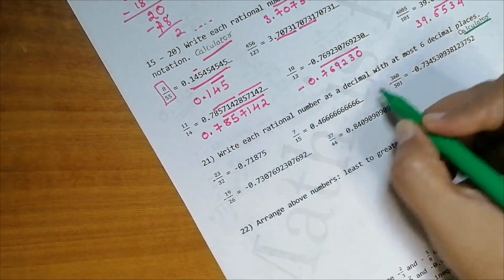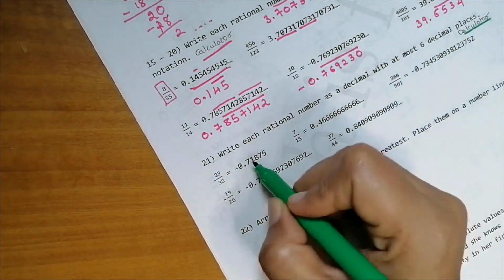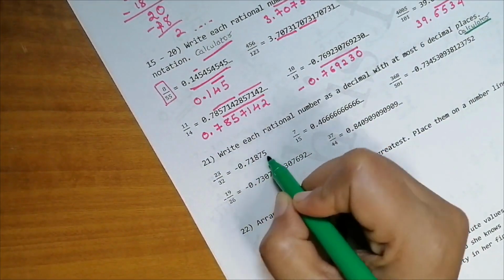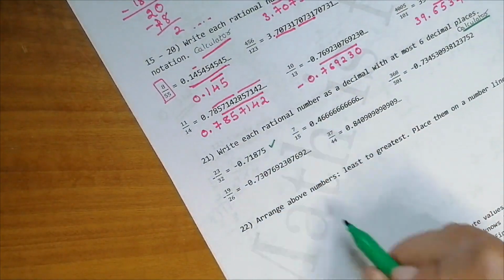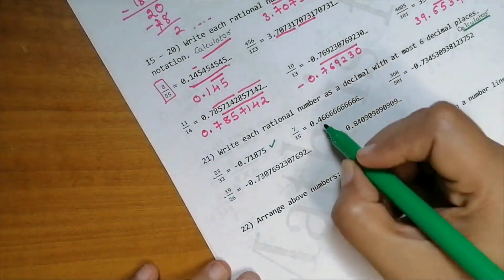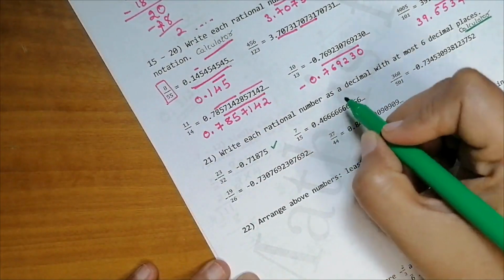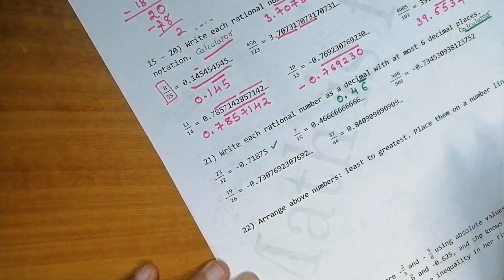We'll leave it at, it says at most 6, which means the maximum you have is 6 decimal places. Here we have 5, so we will leave it as it is. We are not going to do anything with it. It is a terminating one, so we leave it as it is. Then the next one, you see 6 being repeated here, right? So this is 0.46 with a bar on 6.